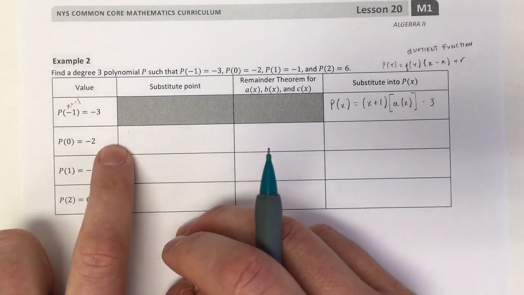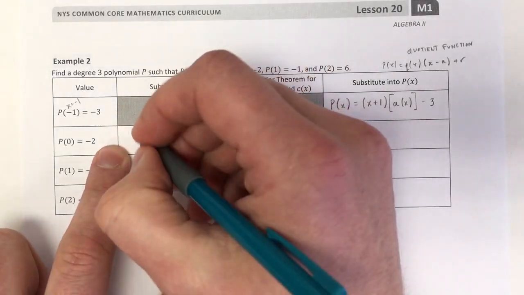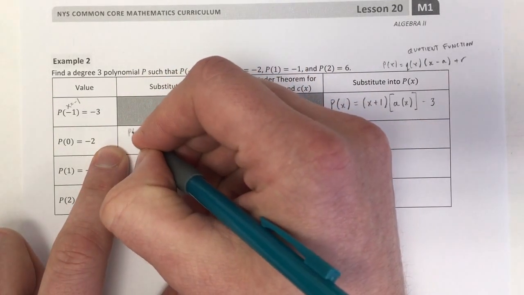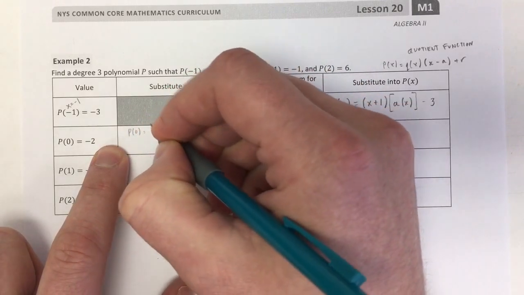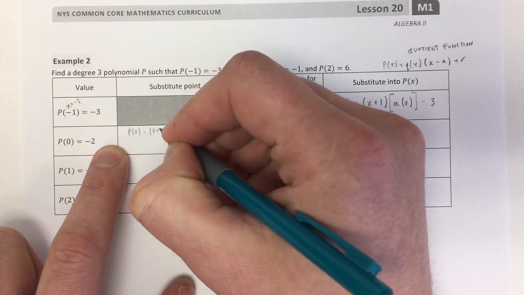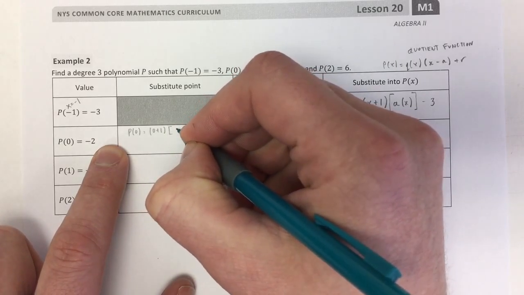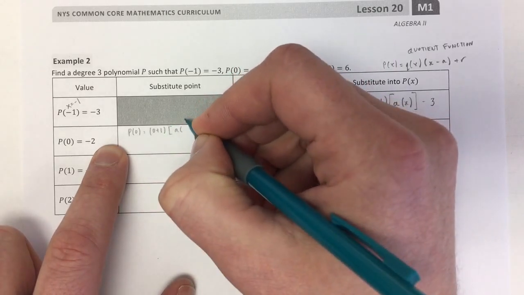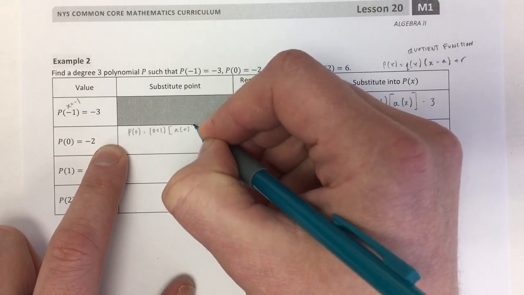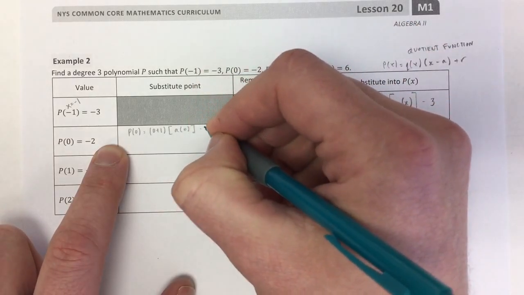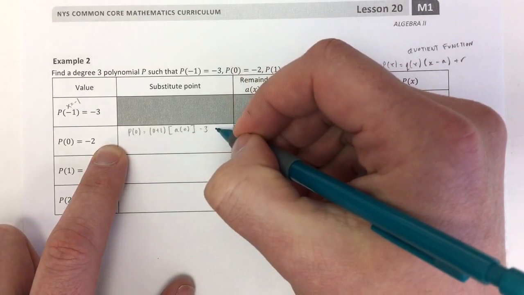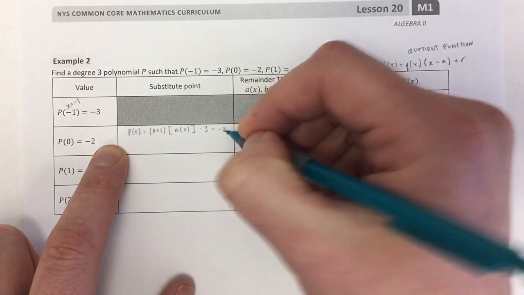Okay, when I use that, I can substitute into this, and so I should have p of 0 equals 0 plus 1 times the quotient function at 0, minus 3, because that's the original function, and when I got done this equaled -2.